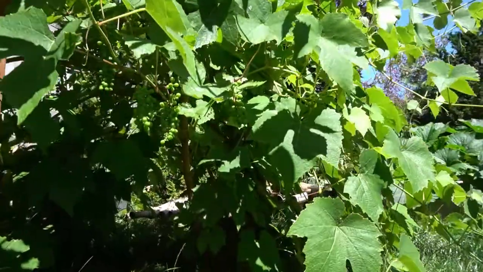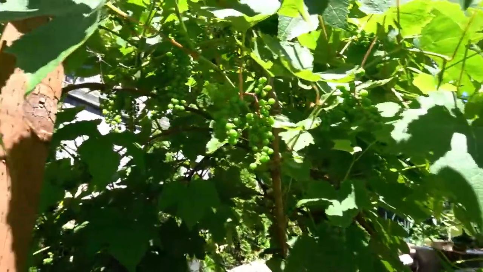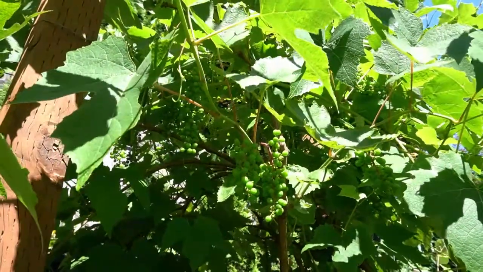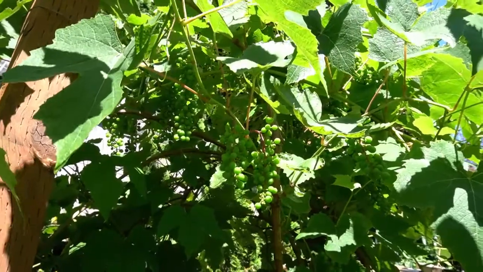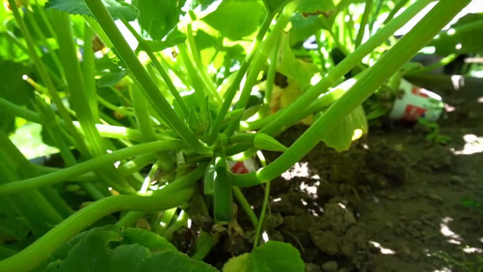I wonder if it's going to bear fruit this year. Oh yes, it looks like we're going to have grapes. They are going to bear fruit. This grapevine is going to bear fruit for us. Oh, it looks like this zucchini plant is going to bear fruit too.